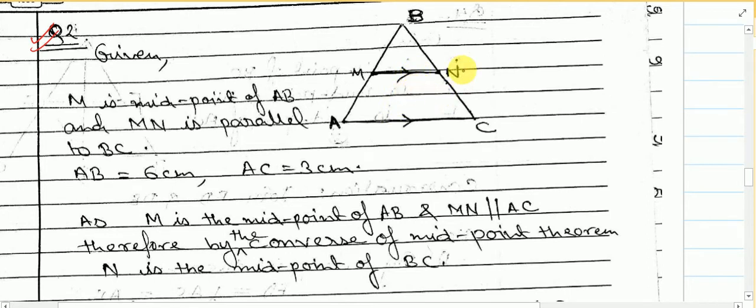Okay, the figure is fine, there is no problem with the figure.